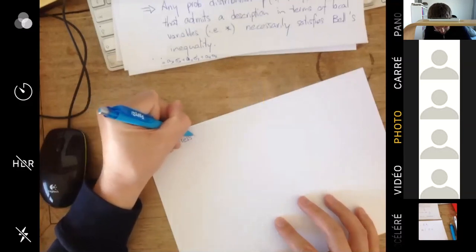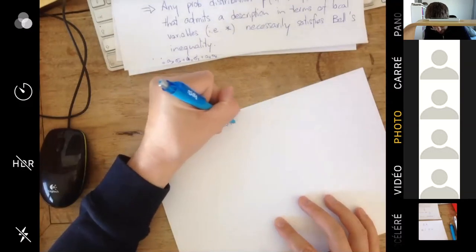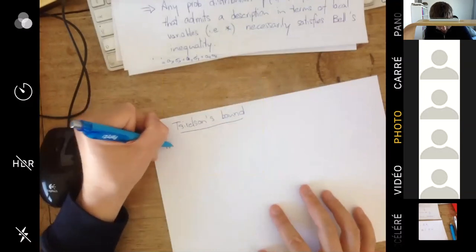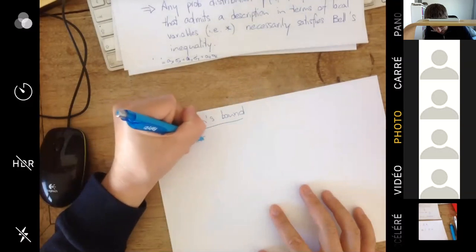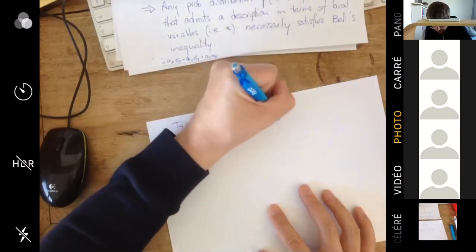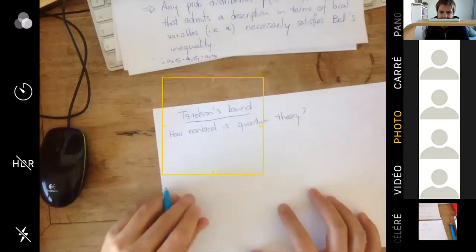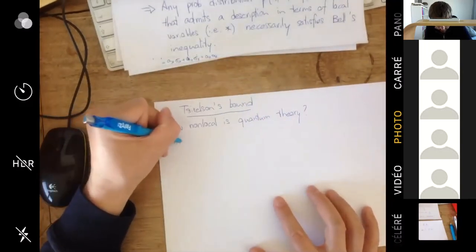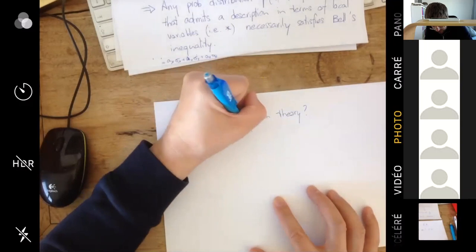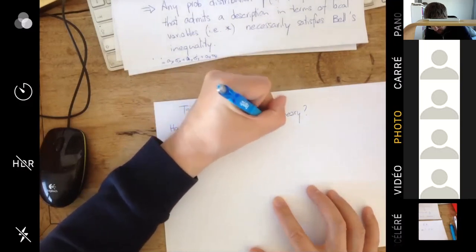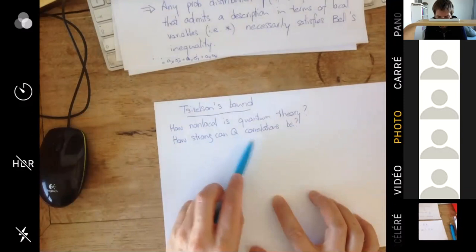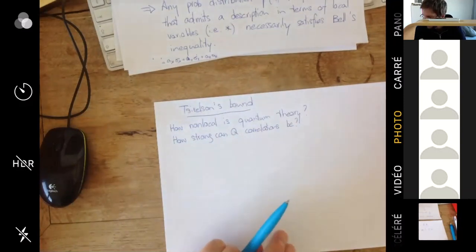Let me just discuss very briefly something called Tsirelson's bound. You can see more on it in the notes. And here the question is, how non-local is quantum theory? Or in other words, how strong can quantum correlations be? I could even have written, how strong can quantum non-local correlations be? So that's an interesting question.